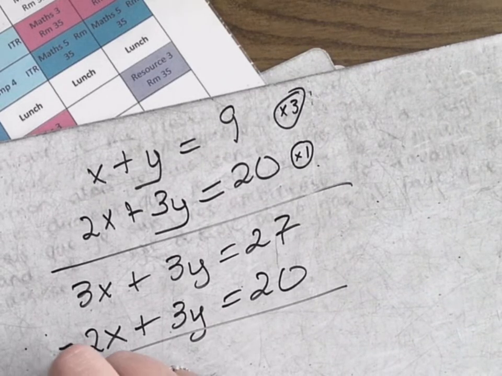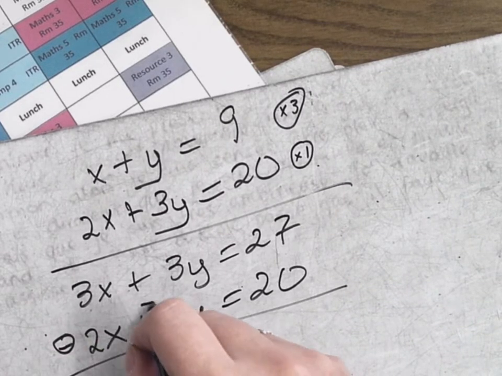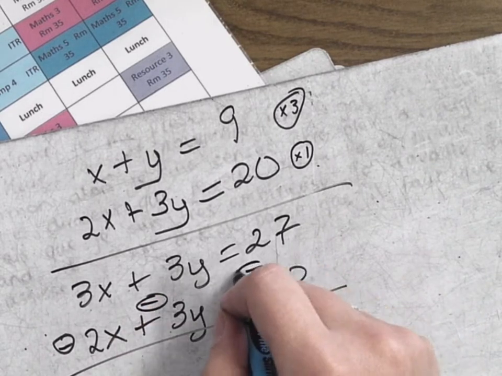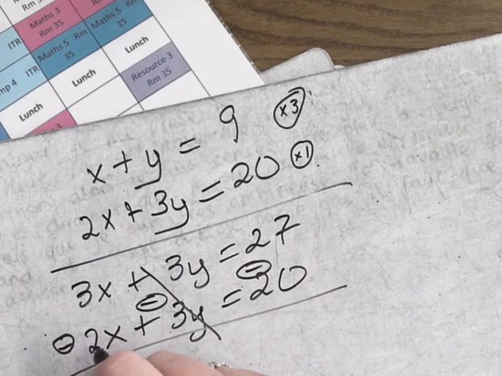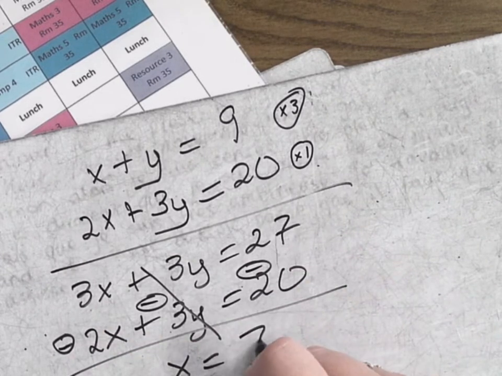Okay, I always pick the second one, so that becomes a minus, that becomes a minus, and that becomes a minus. The y's cancel, give you 0. 3x minus 2x is 1x or just x. 27 minus 20 is 7.